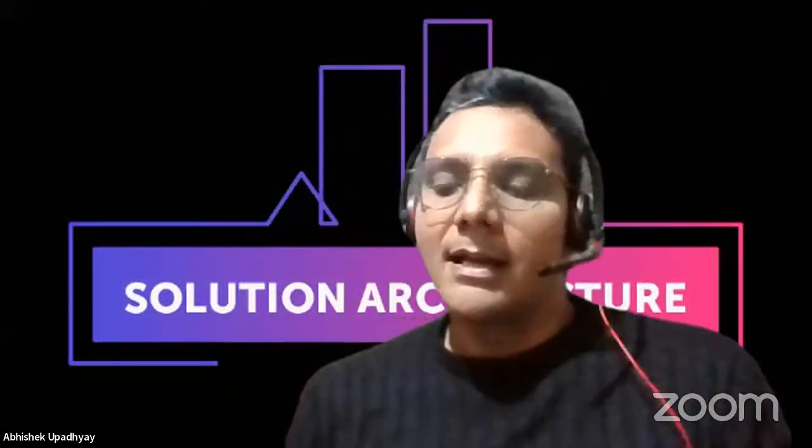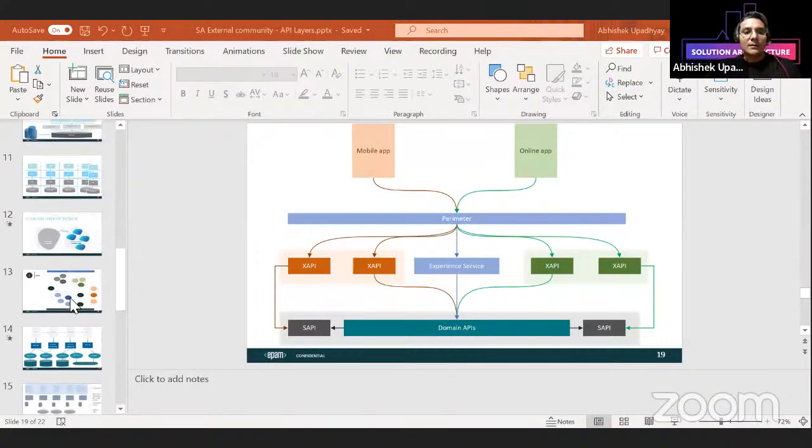I'm wondering if and how we can implement the layered API approach with microservices. Yes. Can I share my screen again? Sure. Yes, just share.